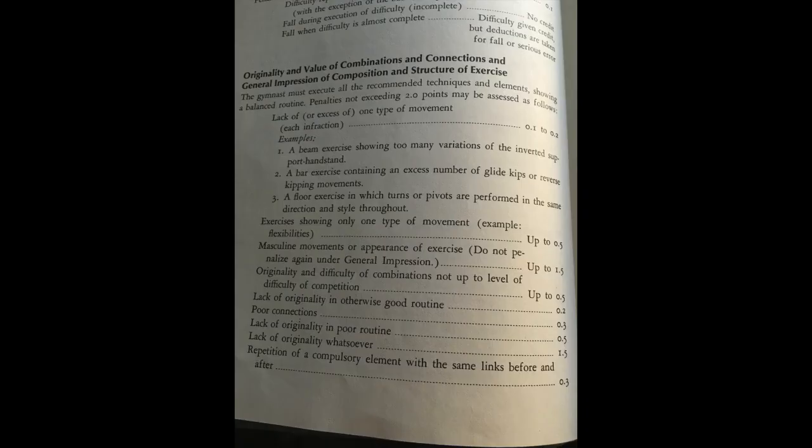This section looks like it explains the part of the score that comes from the originality component. I do also notice that the deductions for falls were different than what we were used to in later codes of points. So it looks like a fall from the uneven bars was a 1 point penalty, 0.5 for falls from the beam, and a full point for falls on the floor.